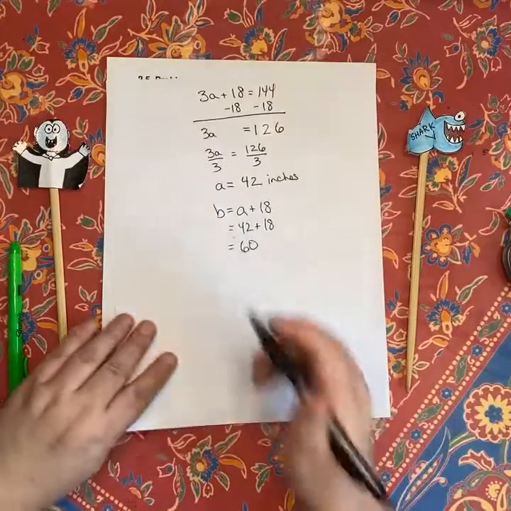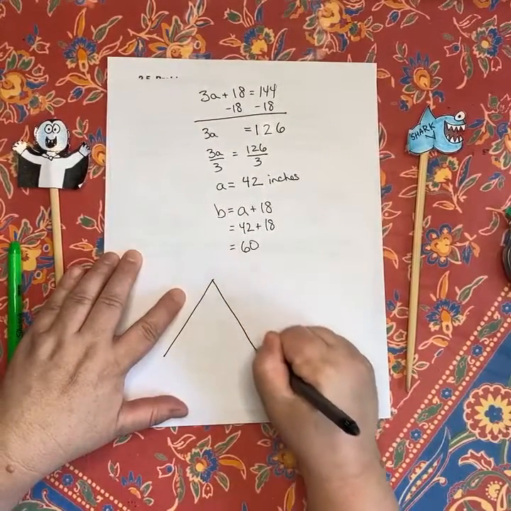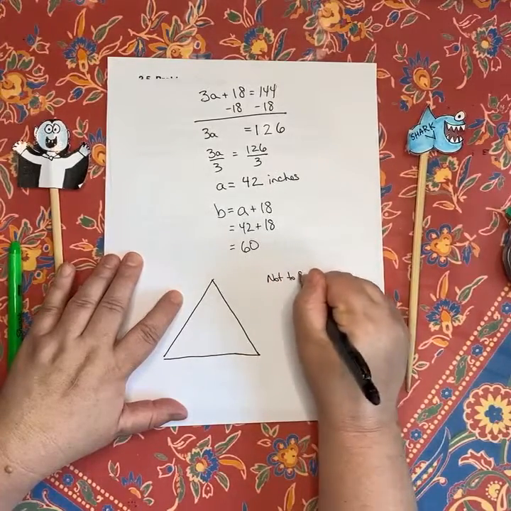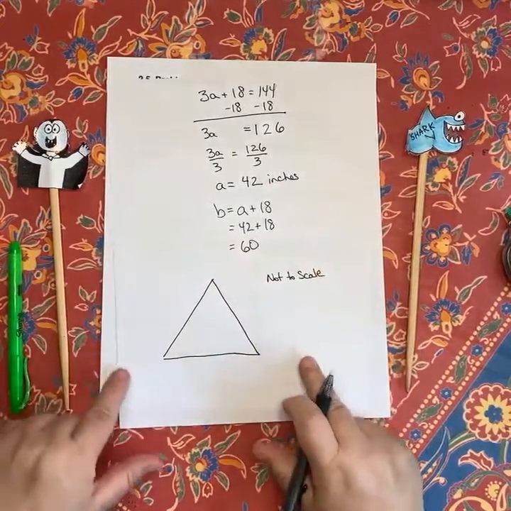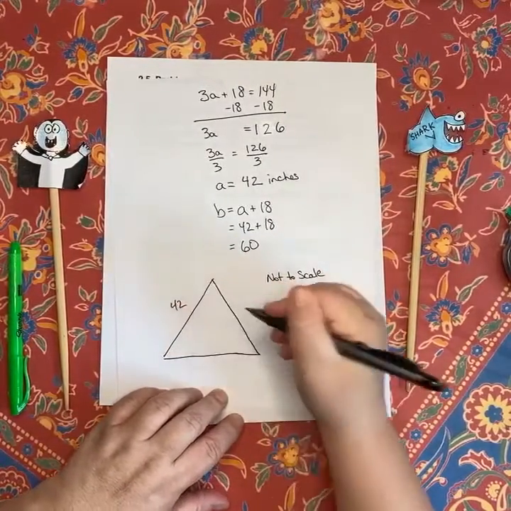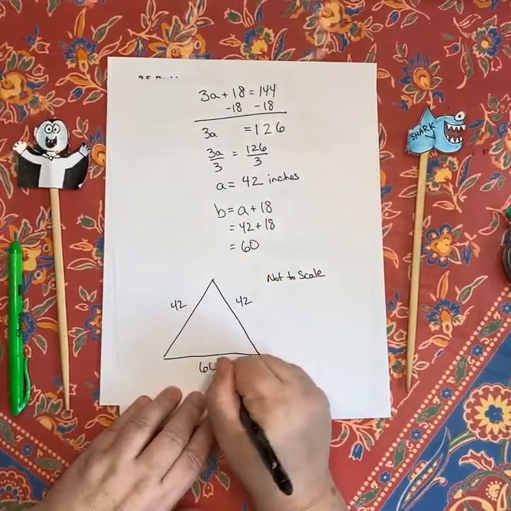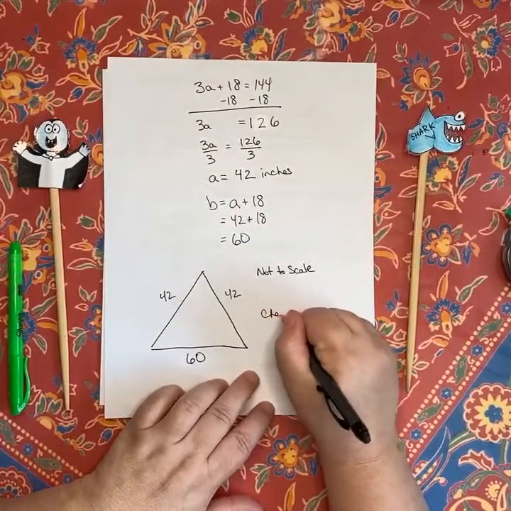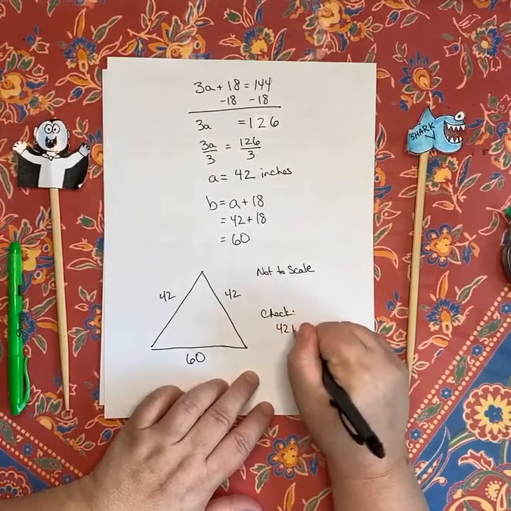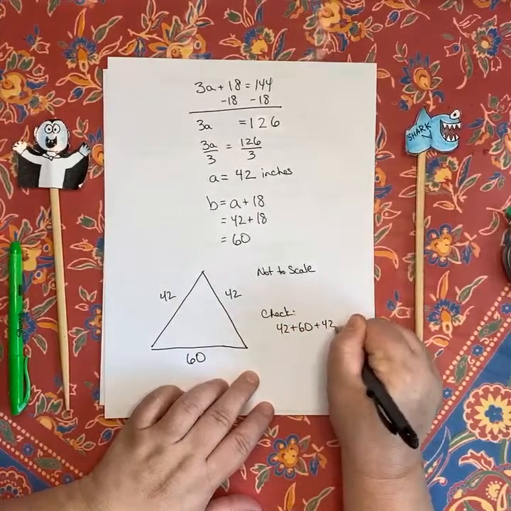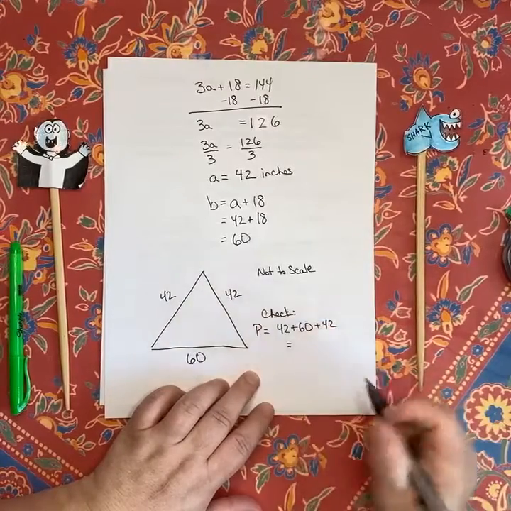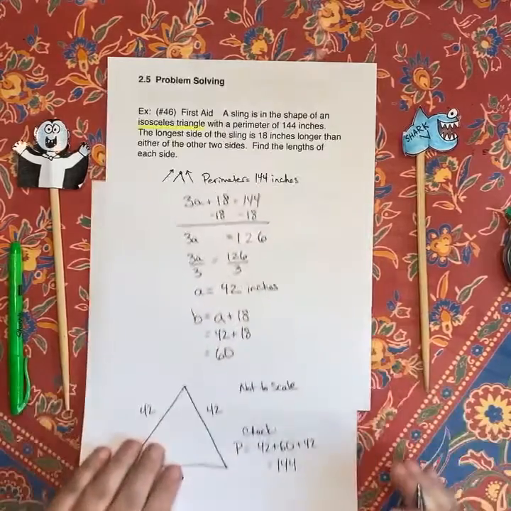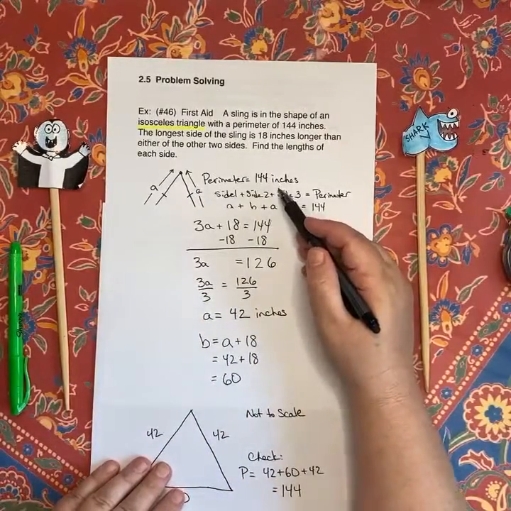Now, does this make sense? So let's take a look at this triangle. And again, I'm going to use the magic words not to scale because this is supposed to be much larger. This is 42. This is 42. This is 60. Does that make sense? If that's my triangle, if I have my perimeter, it's 42 plus 60 plus 42, which is equal to 144. Is that what I was supposed to get? Yes, it is. Nicely done.